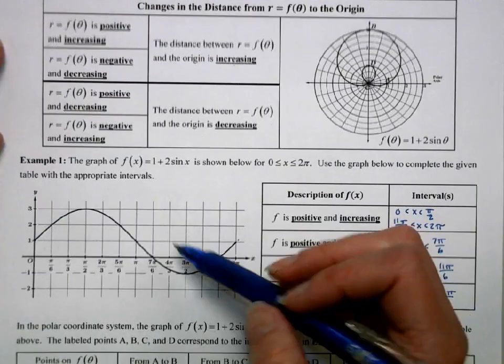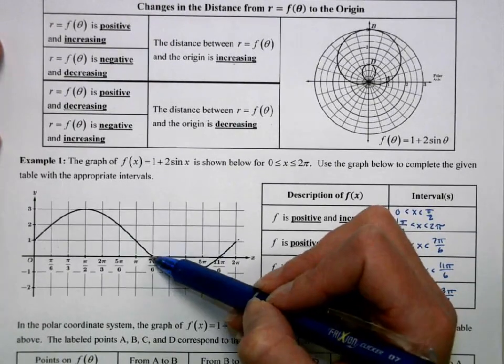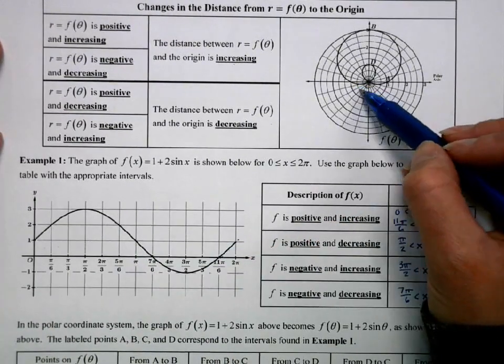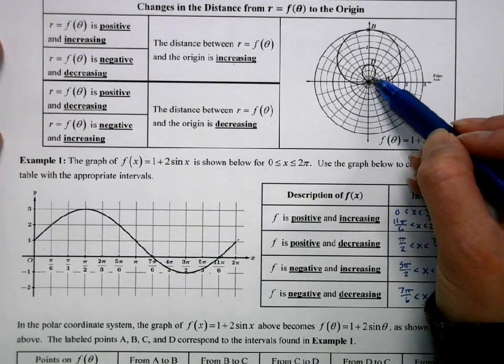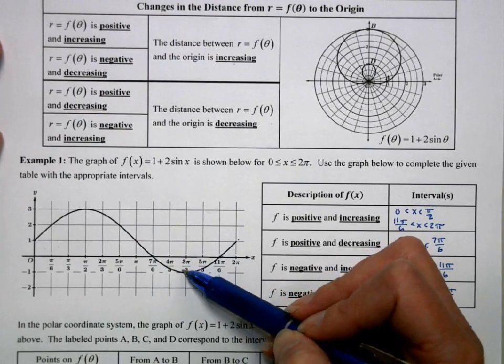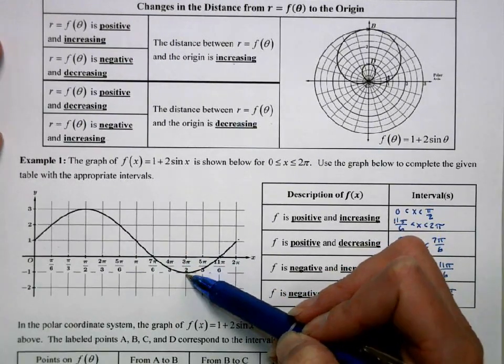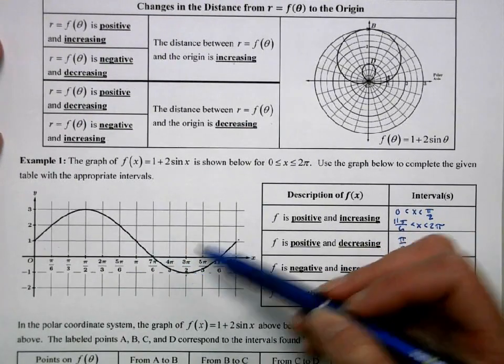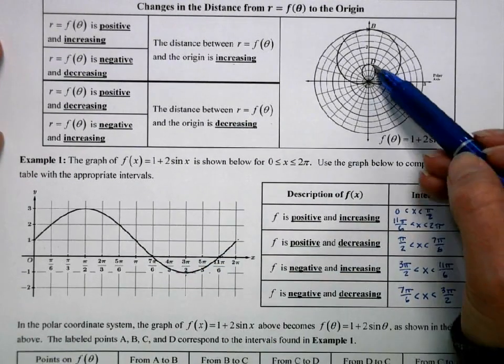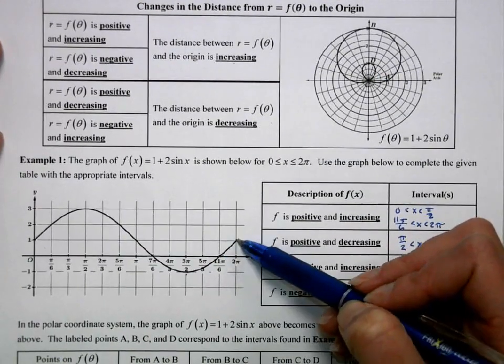At 7 pi over 6, it's decreasing. Then as soon as we hit 7 pi over 6 here, it starts getting farther away, but it's negative. So since this is negative and decreasing, the distance is increasing. Then at 3 pi over 2, it starts getting closer again until 11 pi over 6. Then it starts getting farther away.